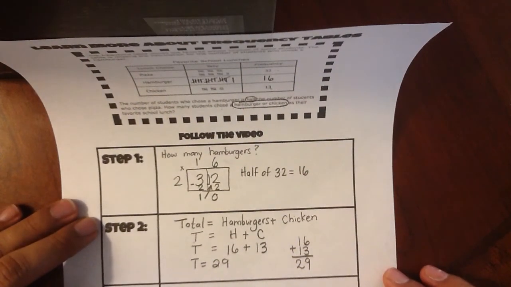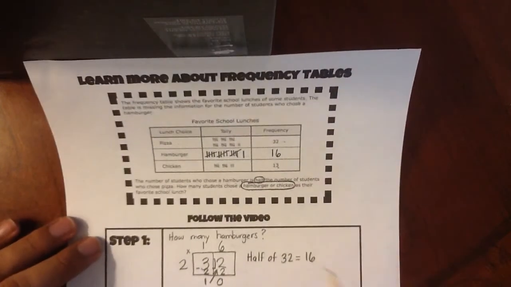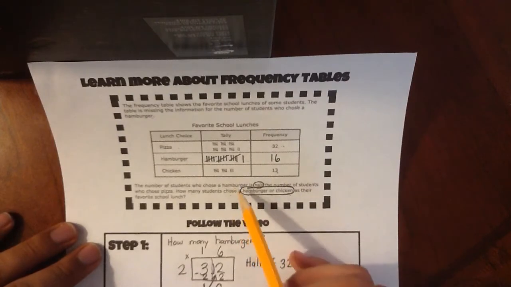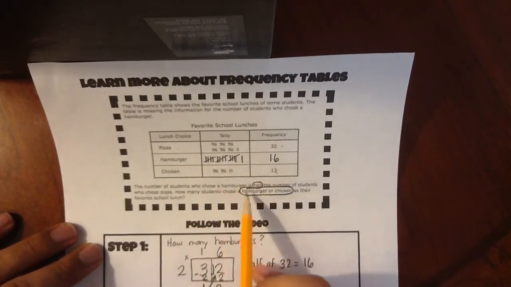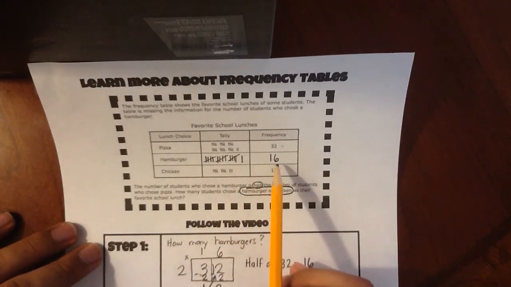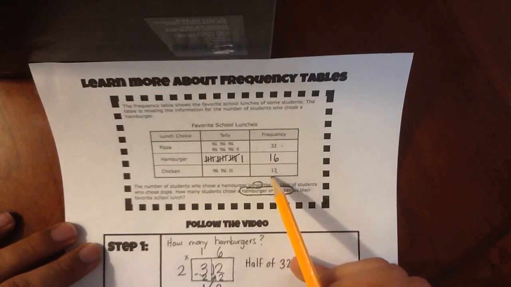And that's all we have to do. So the total of hamburgers and chicken is 29. So be careful when doing these types of questions because there are two questions embedded, meaning that they are inside of it. You first have to figure out the half and then combine the hamburger and the chicken.